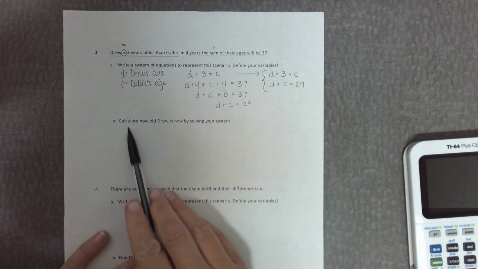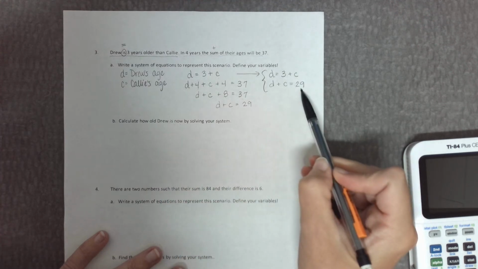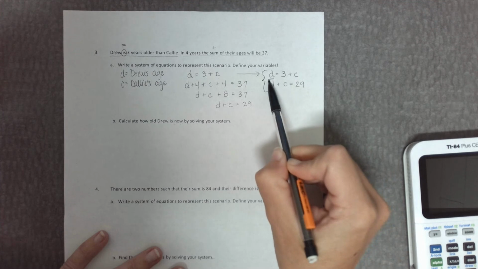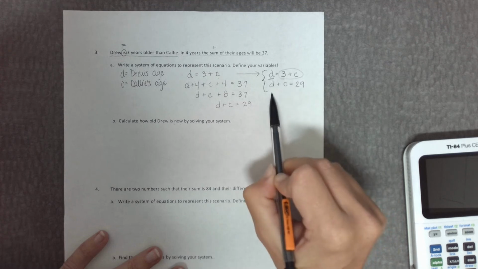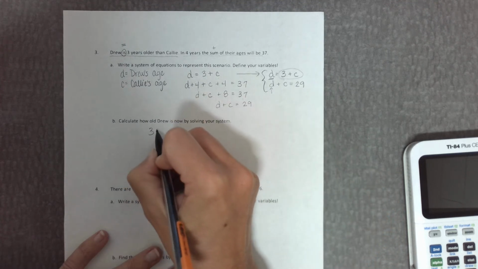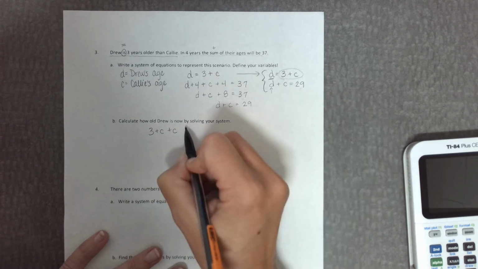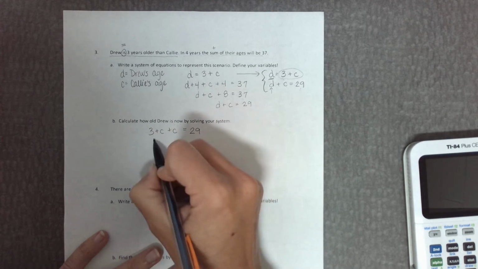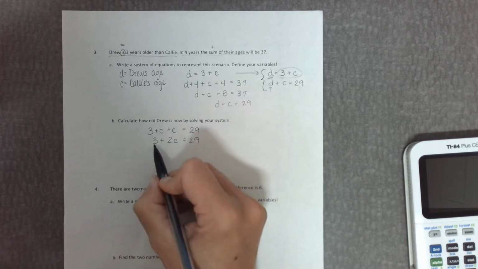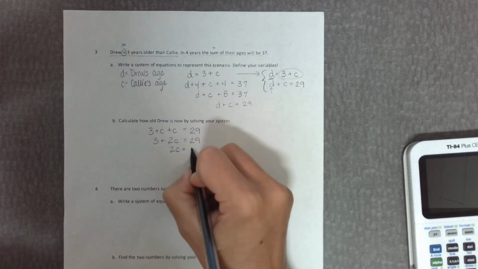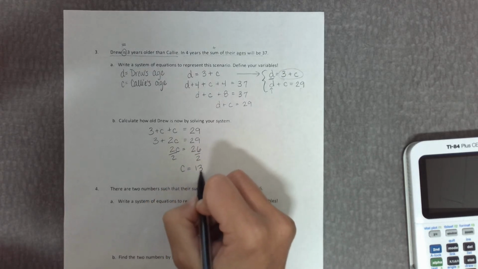Okay, and then for part B, calculate how old Drew is now by solving your system. The way this is set up, I'm going to do substitution because I already have D by itself. If Drew is 3 plus Callie, I'm going to put 3 plus C in the D spot, plus C again, equals 29. So I have 3 plus 2C equals 29. I'm going to subtract my 3 over, so I have 2C equals 26. Divide by 2. Callie is 13.